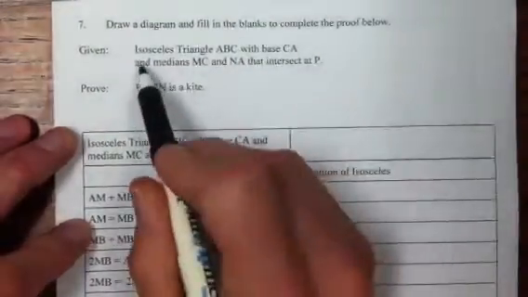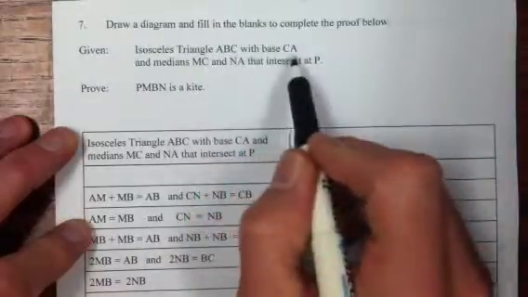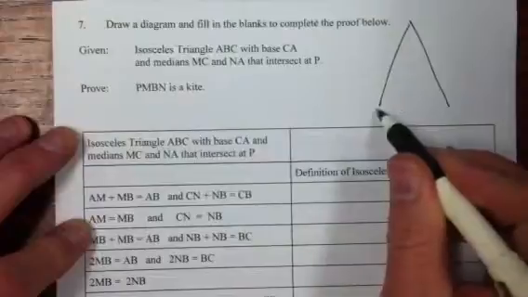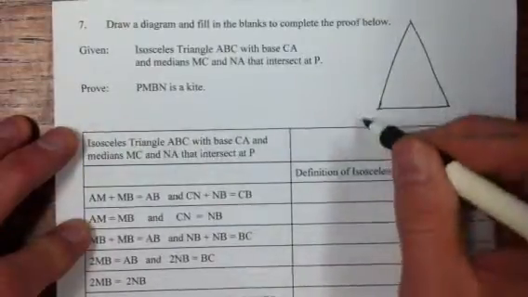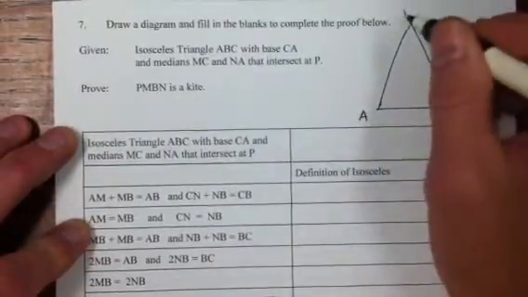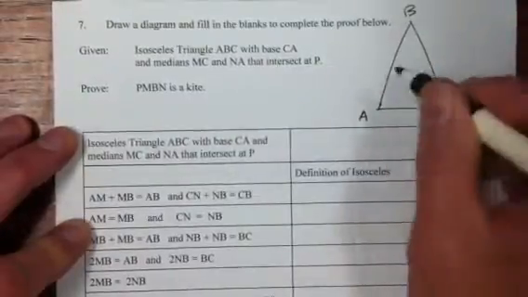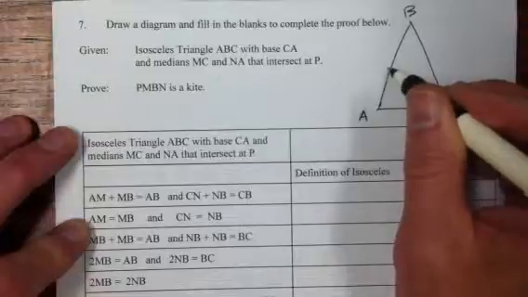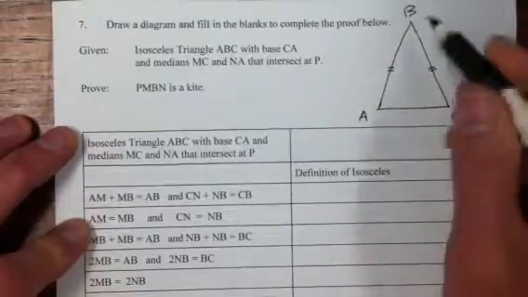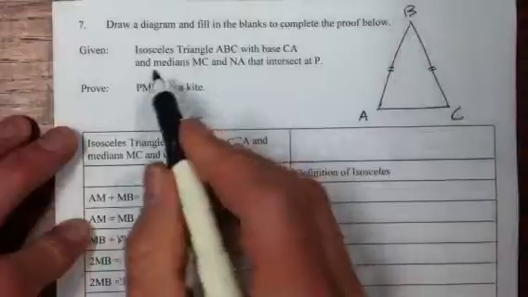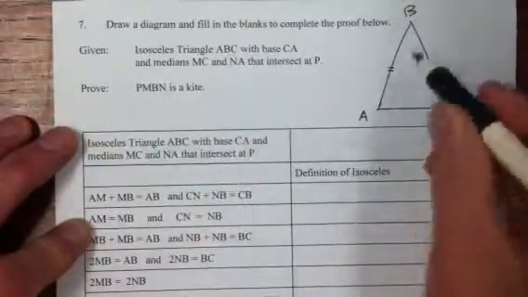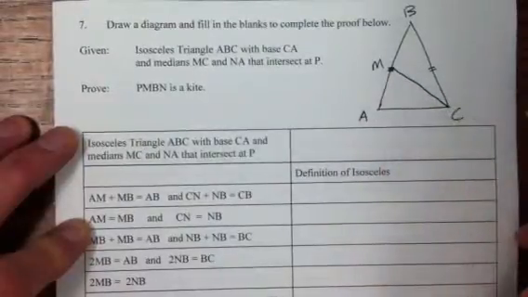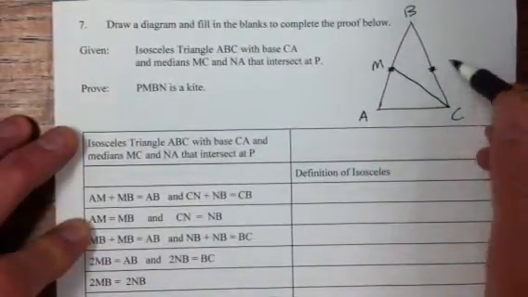All right, so isosceles triangle ABC with base CA. So if you draw that, I'm going to try to make it big so I can kind of see. There's no wrong way to do this. A, B, C with base, and there's the two sides. I'll make marks like that just to show me that I know what it is. But then it has medians, MC, so that actually is going to be a point. There's MC, that's a median. Know your definitions of medians. We've done a bunch of problems of medians.